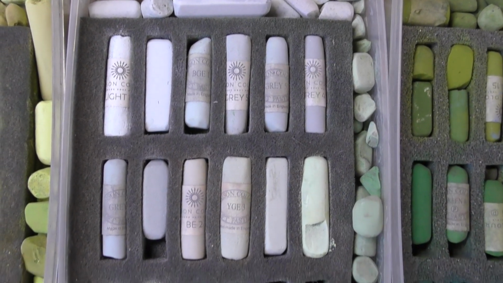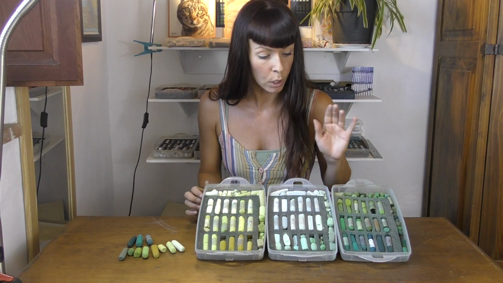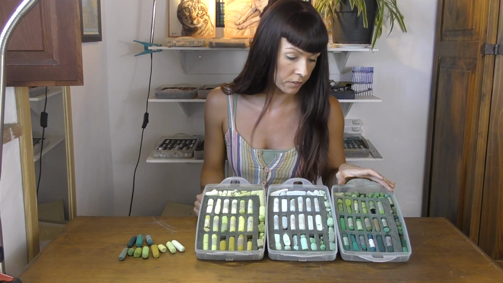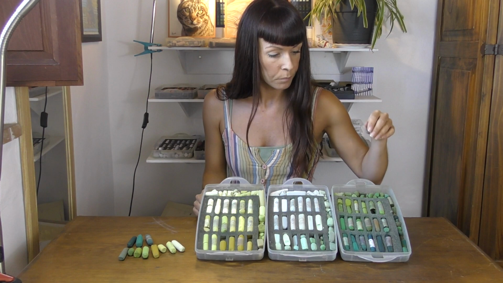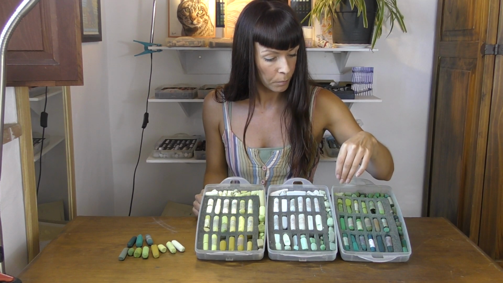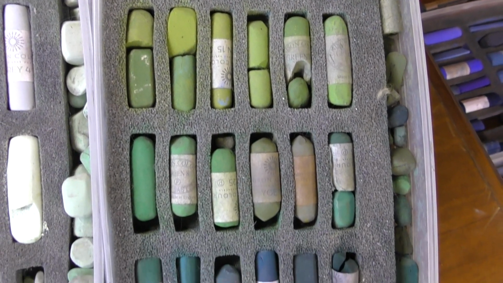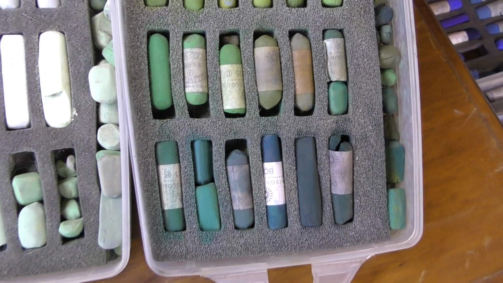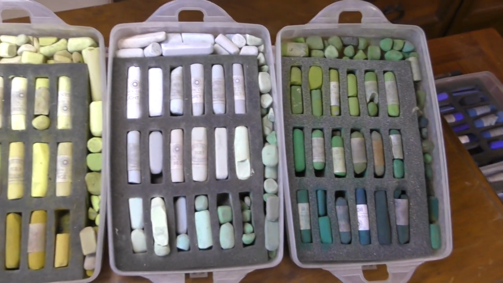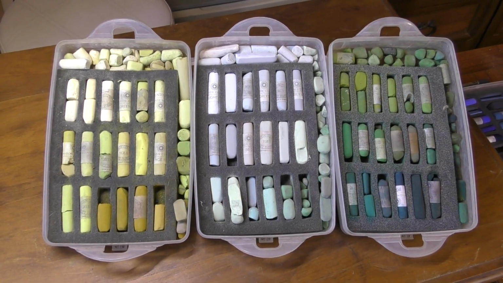I seem to have more of the light colours of green than I do of the dark, so I've only got one tray of dark colours. And in there I've organised it roughly from light to dark, but also from warmer greens through to the cooler greens at the bottom end. And that's just how I like to keep my greens organised, so that when I'm painting I can easily find the right temperature that I'm looking for.